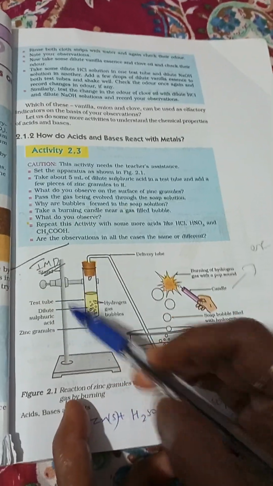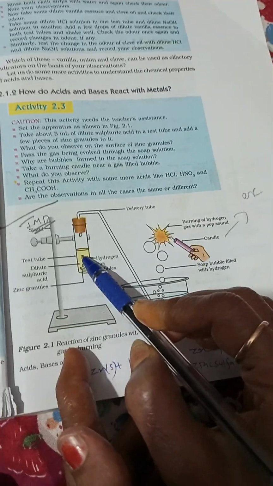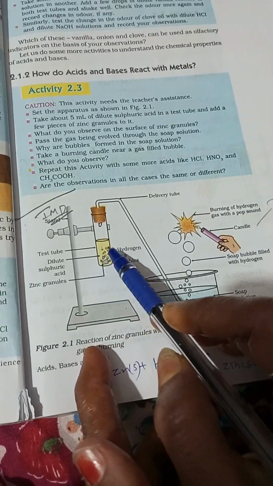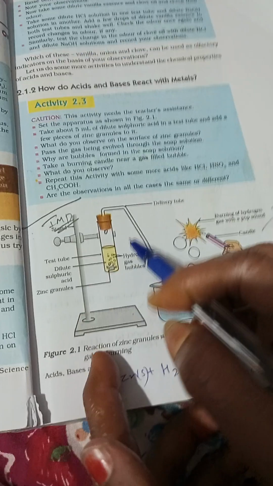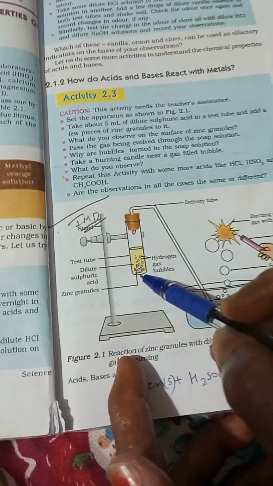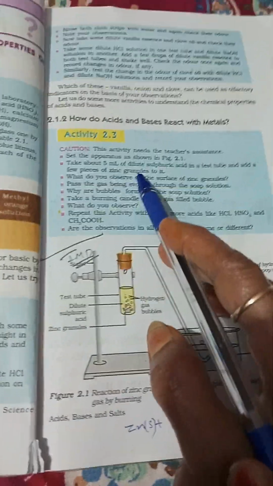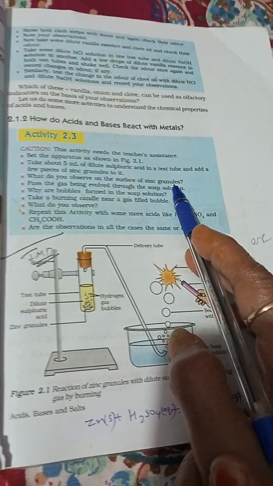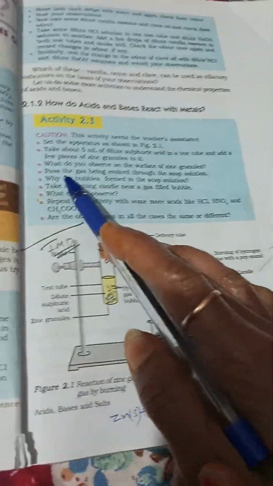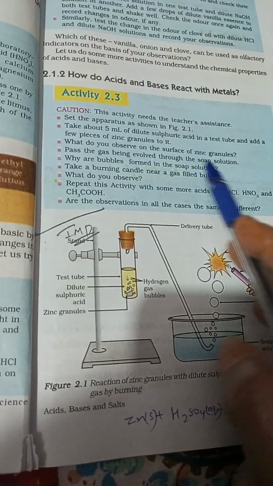So in this test tube we have dilute sulfuric acid solution, and here we put a few pieces of zinc granules. What do you observe on the surface of the zinc granules? Pass the gas being evolved through the soap solution.